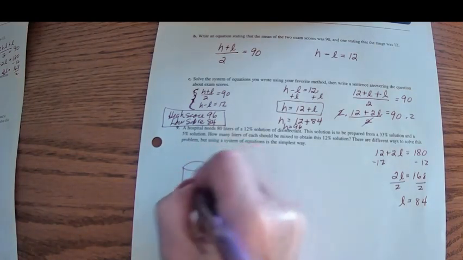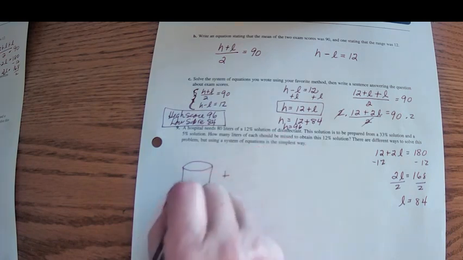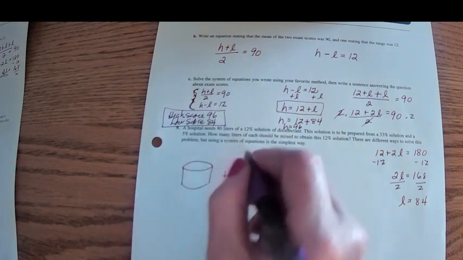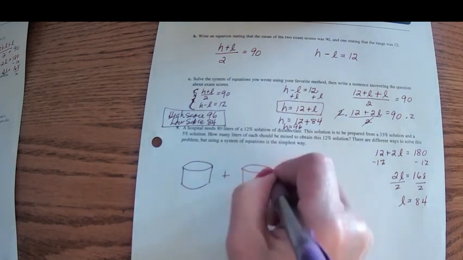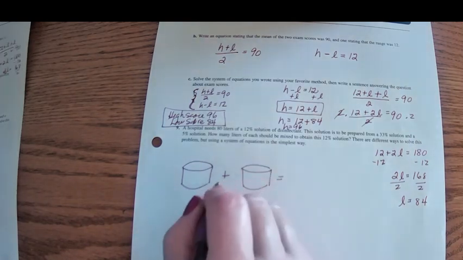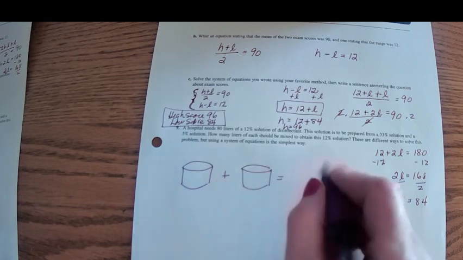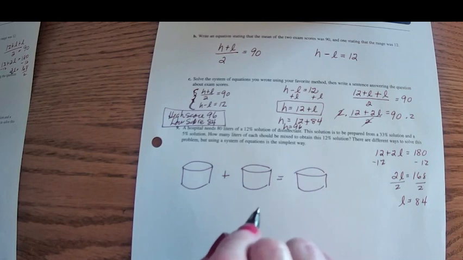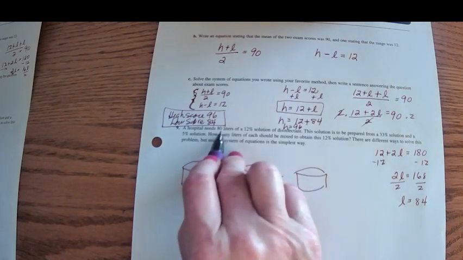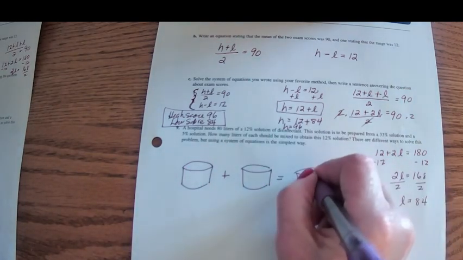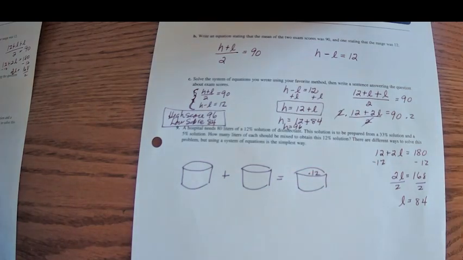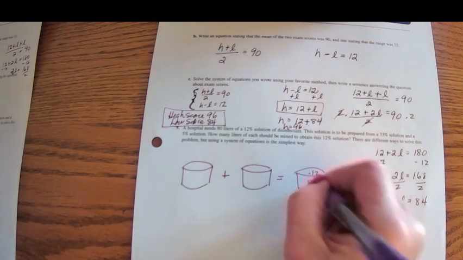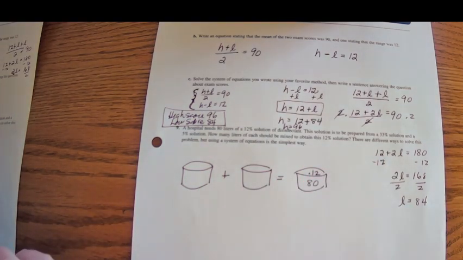In our storage cabinet, we have one solution that's too weak, and then we have one solution that's too strong, and we're going to mix them together to come up with our desired solution. All right, so we want 80 liters of a 12% solution. We're not going to write 12%, we're going to write 0.12. And how much do we need? 80 in total. When these two are added together, we'll have 80.